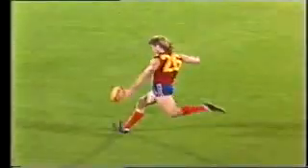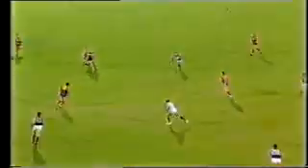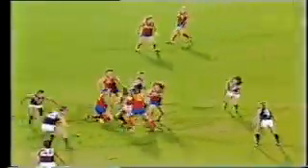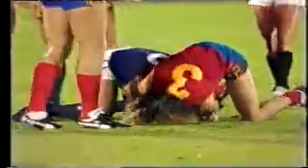This very talented youngster puts it towards half forward. Diving attempt by Williams. Bad handball by South Australia. Walsh the opportunity, leaves it behind. Williams goes after it again. Umpire Kinnear decides on a bounce.